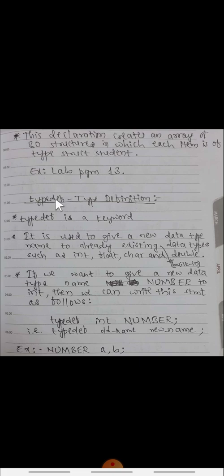Okay, the next topic is typedef, or type definition. It is called type definition. typedef is a keyword. It is used to give a new data type name to already existing or built-in data types like int, float, char, and double. So this is the main purpose of this keyword.